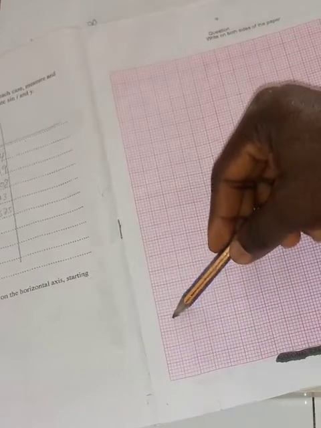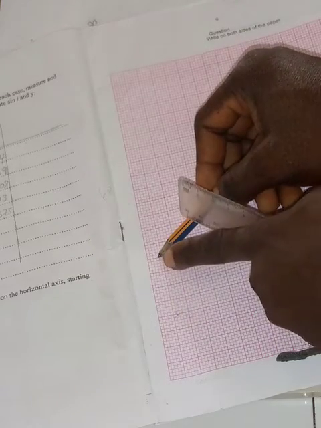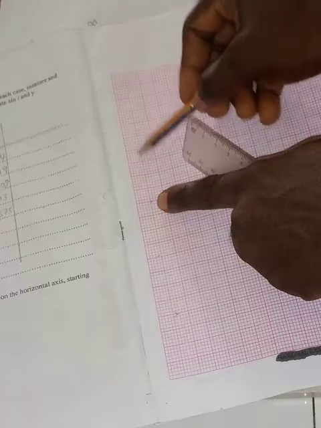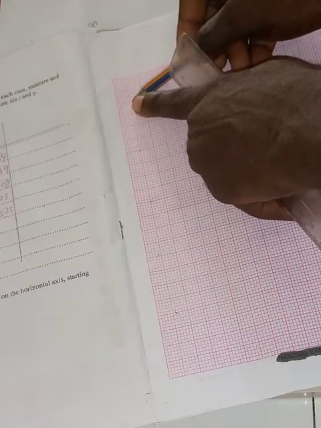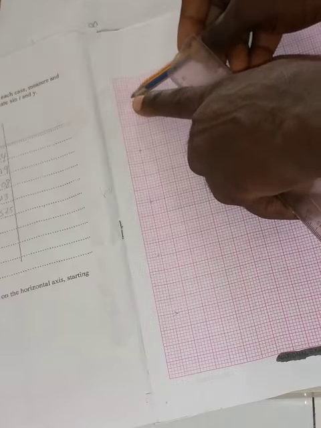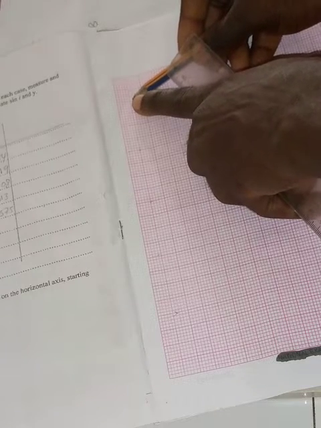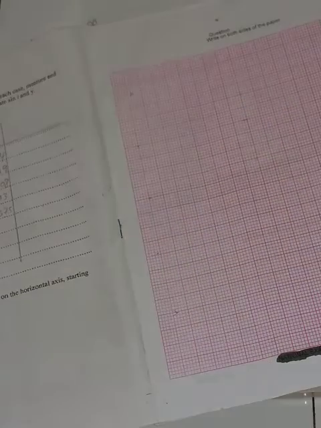If I decide to extend it and make it 4 cm to 0.1 unit, I'm going to have 0.1, 0.2, 0.3, 0.4, 0.5, and I have 0.57. So if I have 0.5, I'm going to have 0.55 here, which is not going to be enough for us.